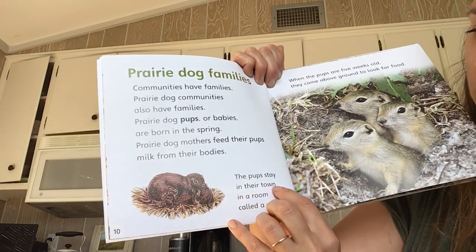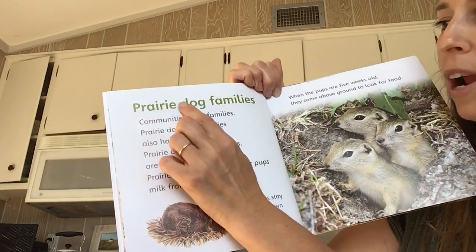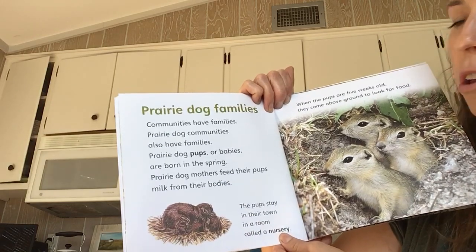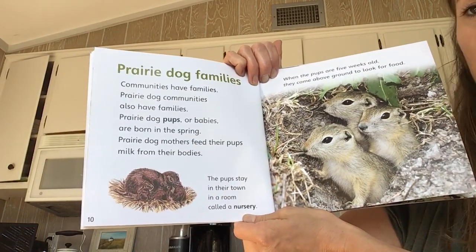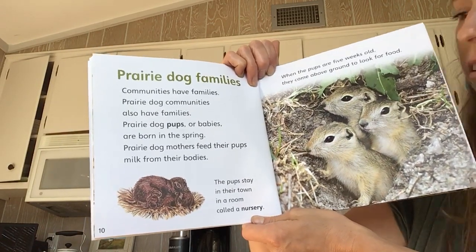The pups stay in their town in a room called a nursery. Let's read about prairie dog families. Communities have families. Prairie dog communities also have families. Prairie dog pups or babies are born in the spring. Prairie dog mothers feed their pups milk from their bodies.